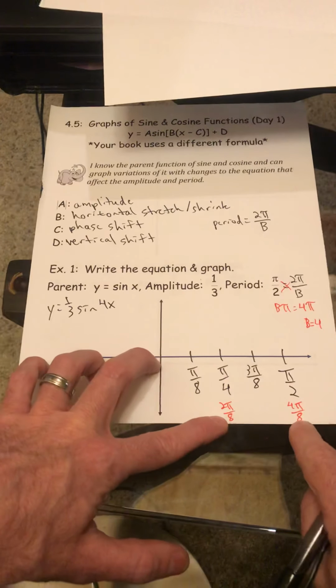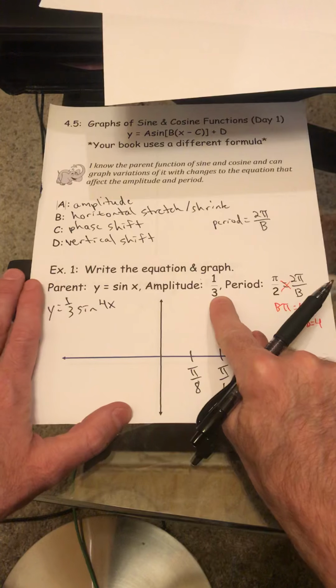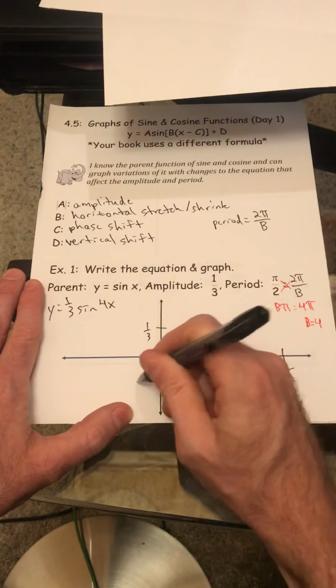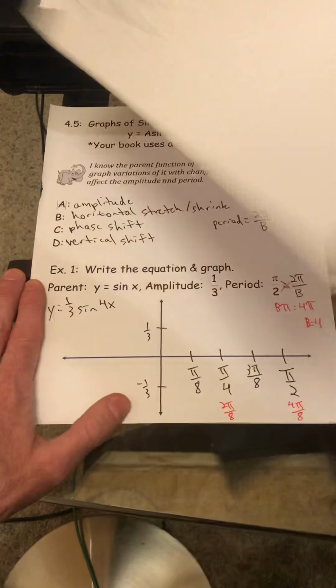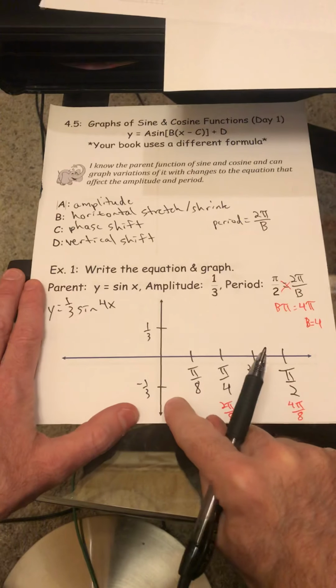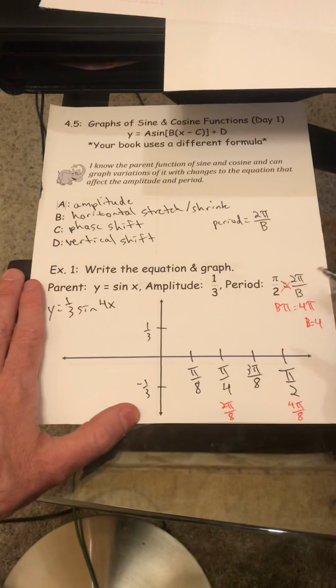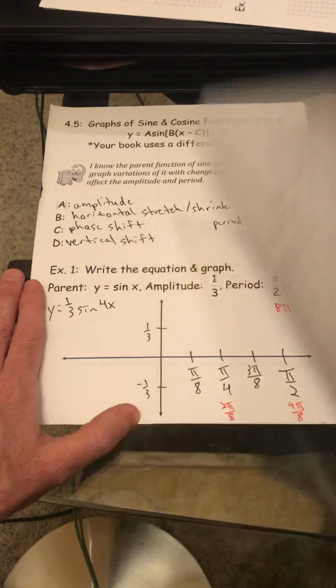You can add these, divide by 2, basically you're averaging it out. And then whatever your amplitude is, just like on the other one where I indicated 1 and -1, you can just say 1/3 and -1/3. So you don't have to put the original parent function in there. And then, again, sine always starts at a 0.